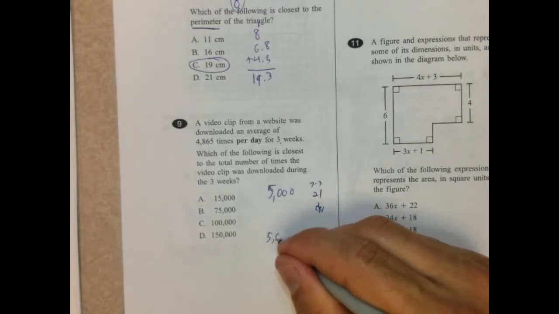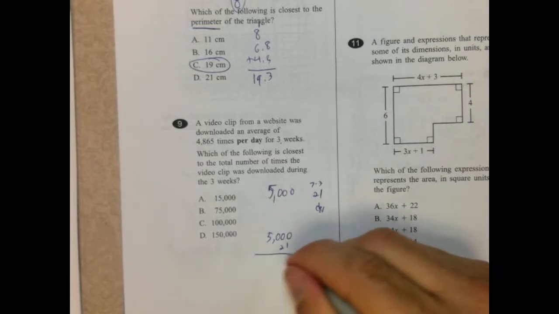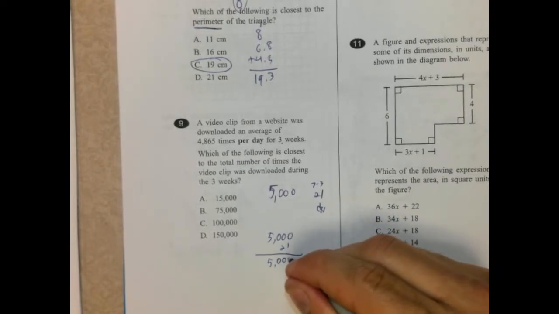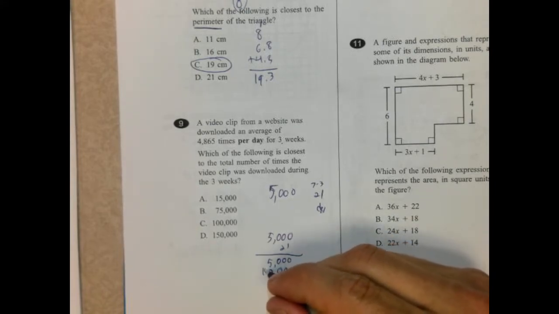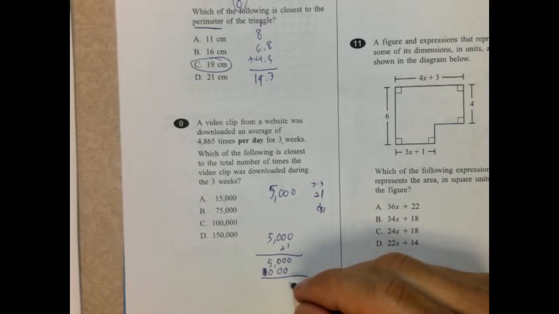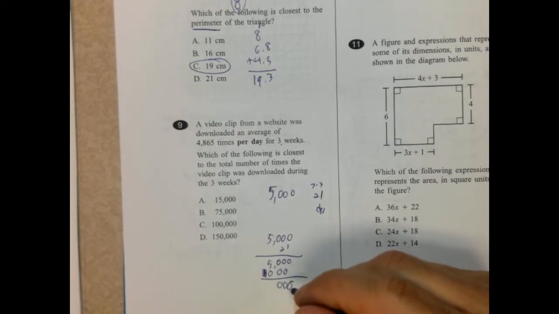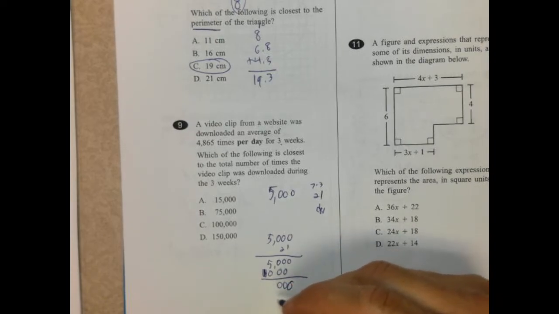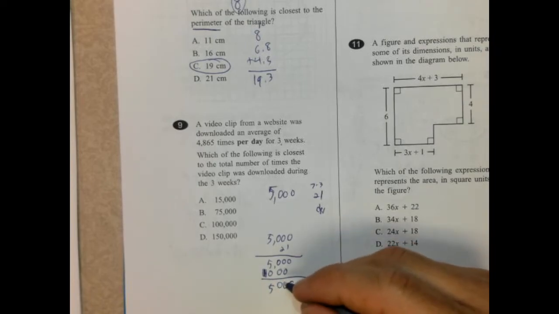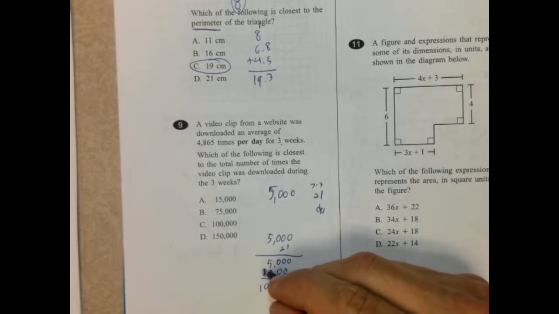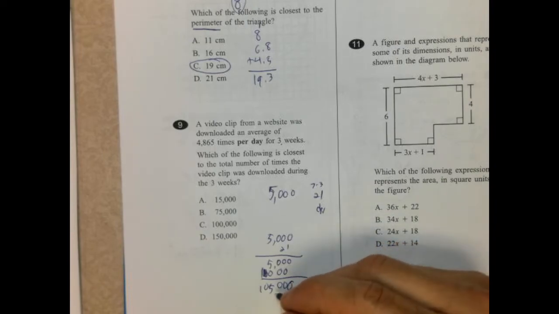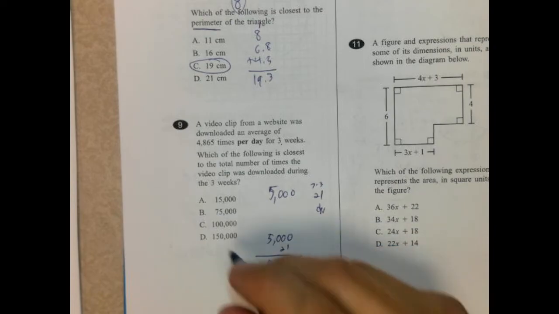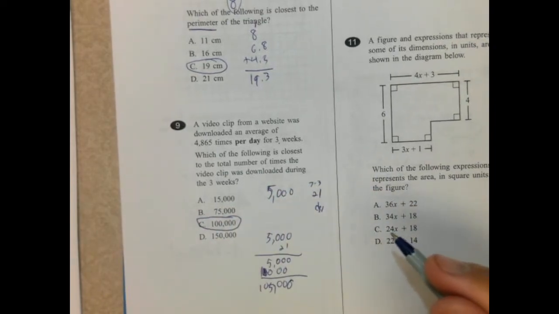So 5,000 times 21, that would be 105,000, which is close to 100,000, which is C.